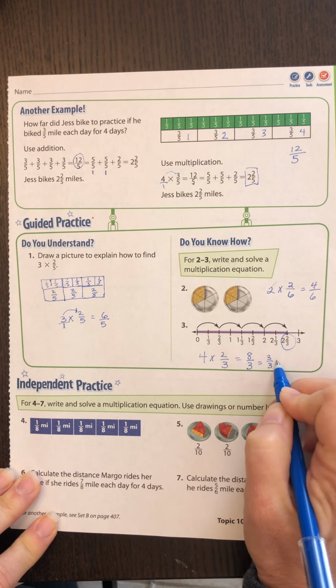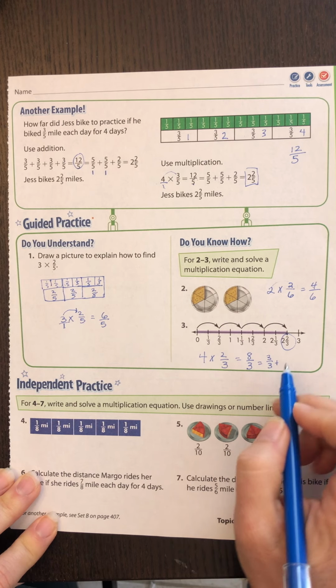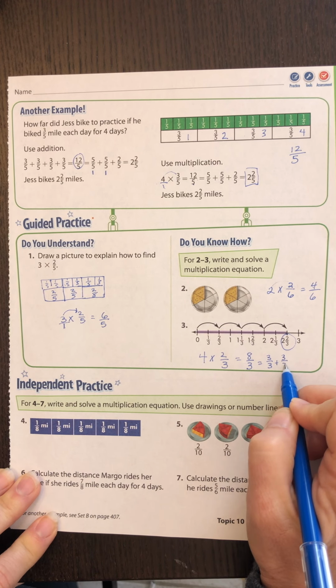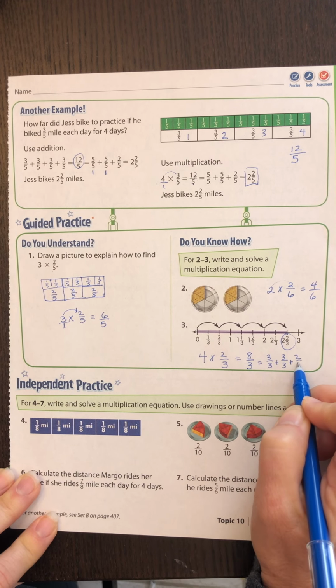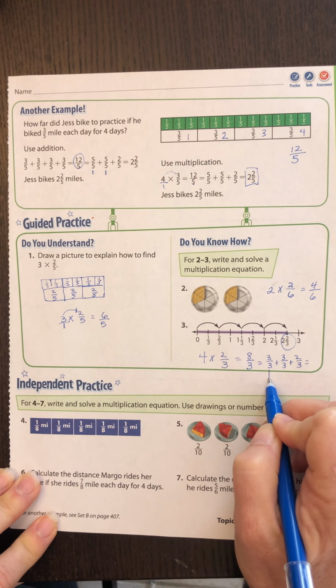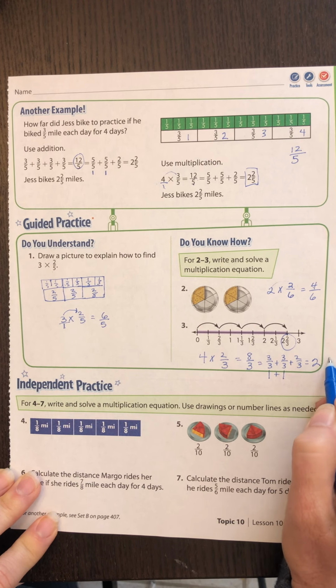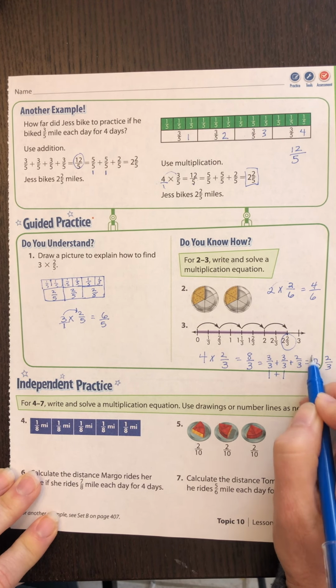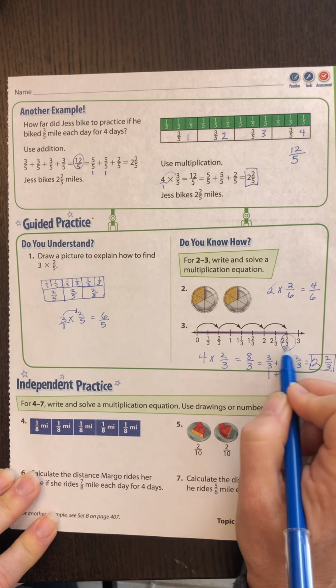We'll decompose it and show you how we get 2 and 2/3. 8 thirds is the same as 3 thirds plus 3 thirds because that's 6 thirds with 2 left over. So this is 1 whole, this is 1 whole, plus our 2 thirds, and we get the same answer as we do here.